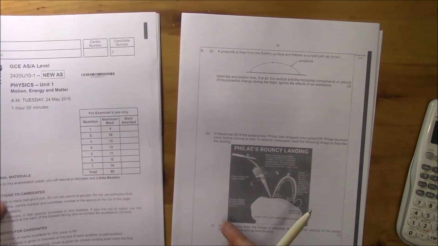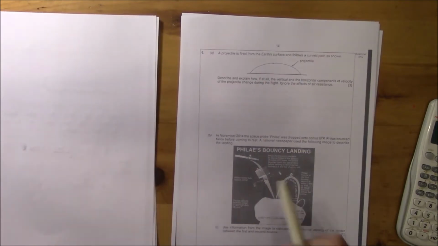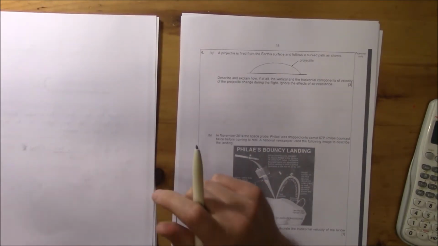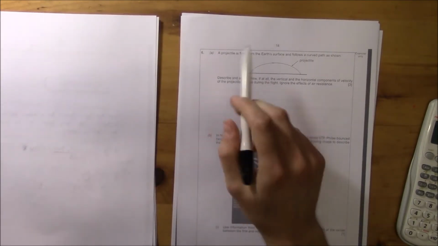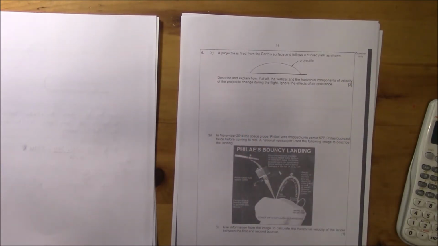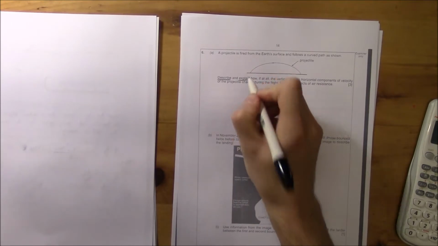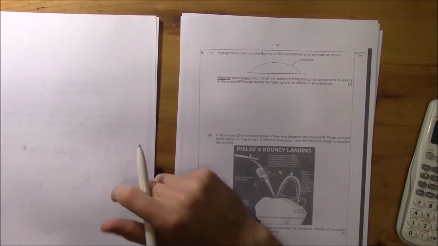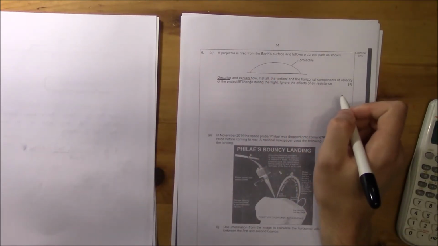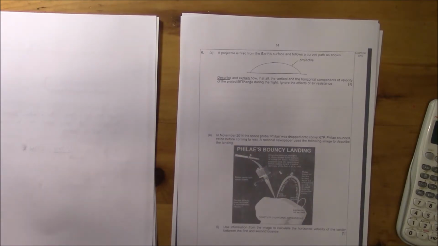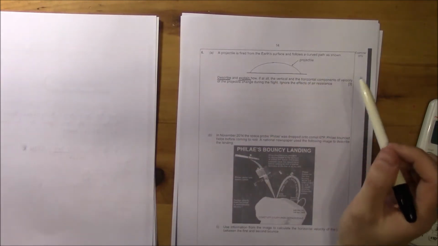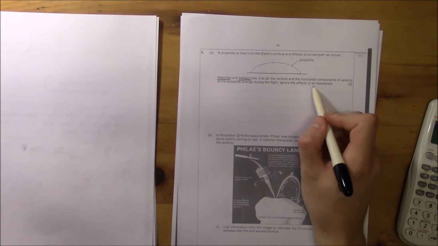So looking at question 6, we have a projectile question. We have a sphere on the surface and you've got the curved path as shown. The question asks us to describe and explain how, if at all, the vertical and horizontal components of velocity of the projectile change during the flight. And what's common with most of these questions is we can ignore the air resistance.